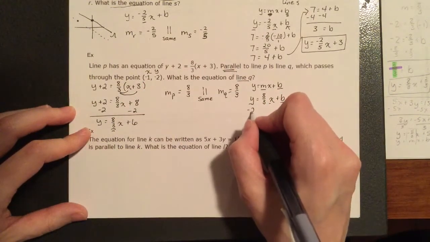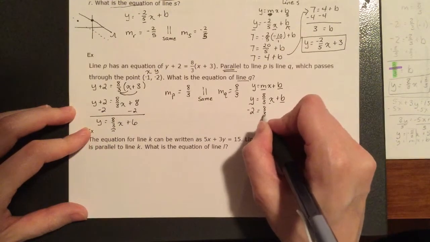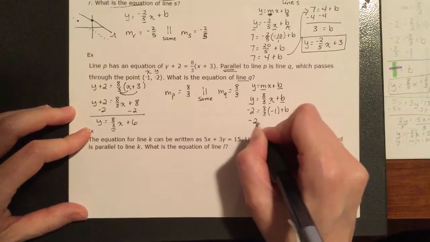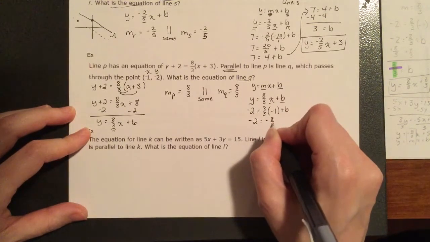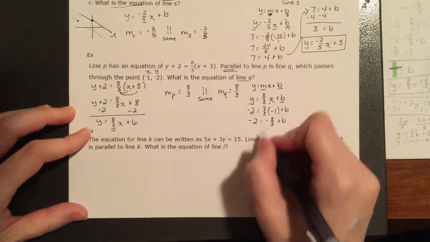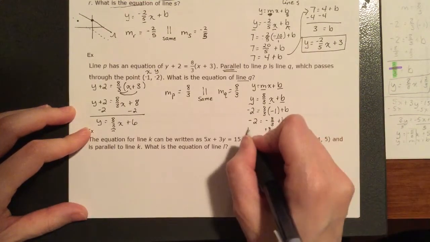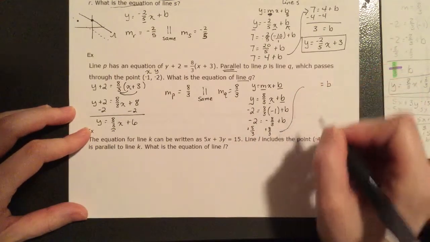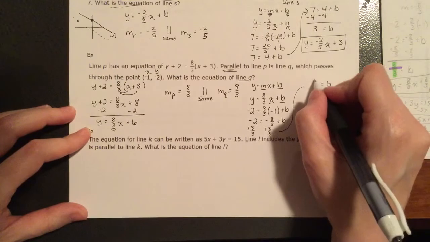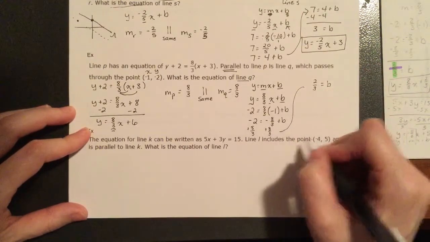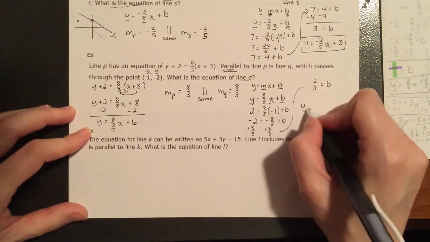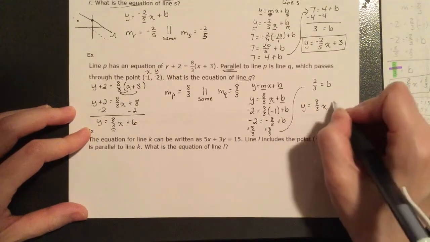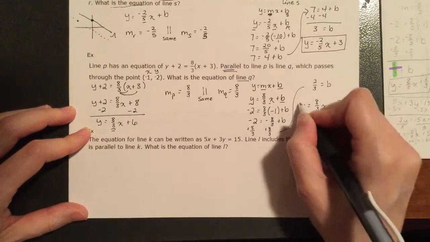Gonna get that from the y and the x. There's my x, there's my y. So y is gonna be -2 is equal to 8/3 times x is -1 plus b. -2 is equal to -8/3 plus b. Add the 8/3 to both sides. And then b is going to be equal to 2/3. So if I plug that in, so I have y equals mx plus b, y is going to be equal to 8/3 x plus 2/3.